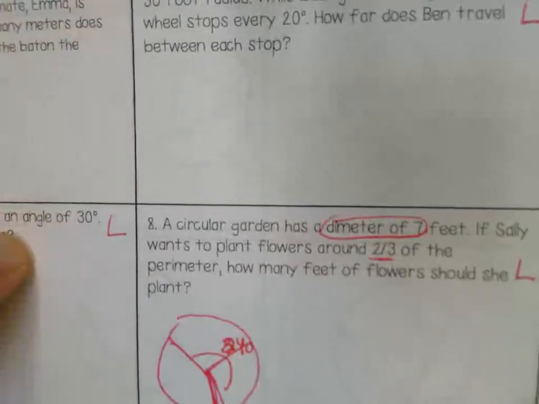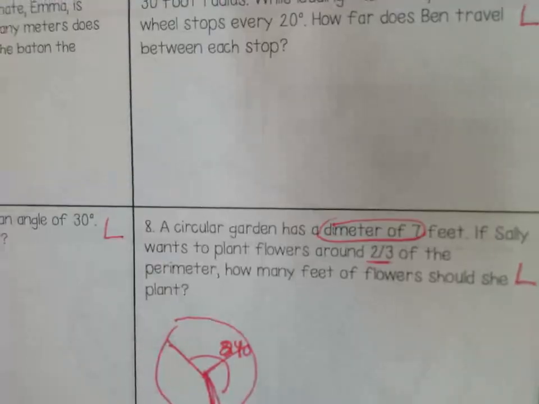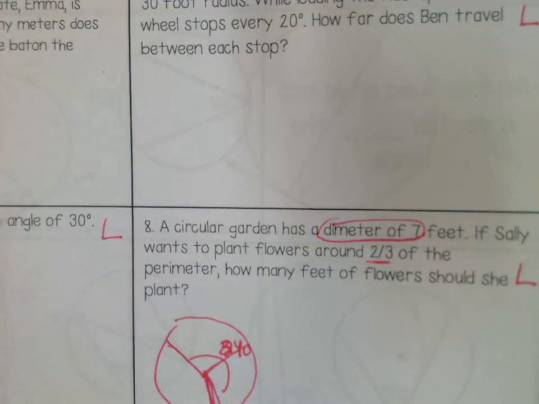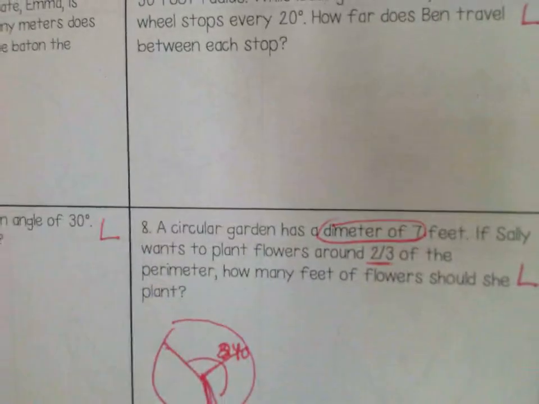Okay, so you're going to work on these and finish them up. If you didn't finish what you were supposed to finish last night for homework, make sure you have that done because I'm taking these tomorrow sometime to check. So if you didn't finish up the other stuff, make sure you do that.